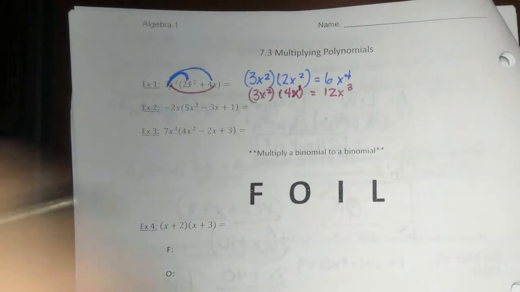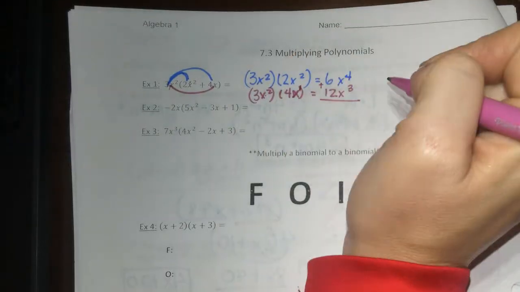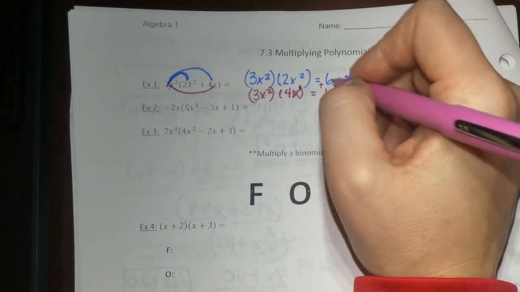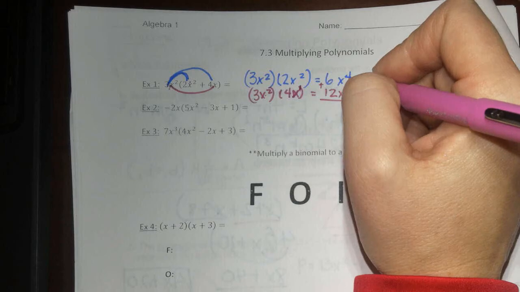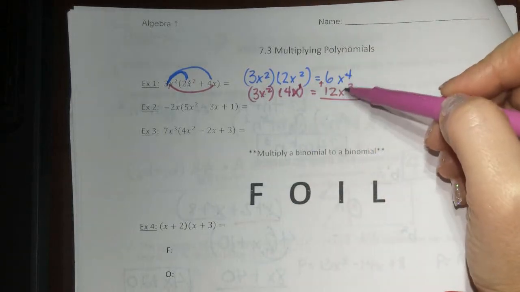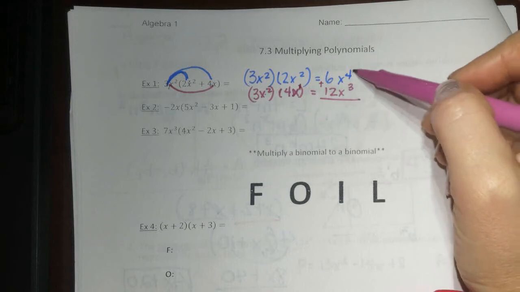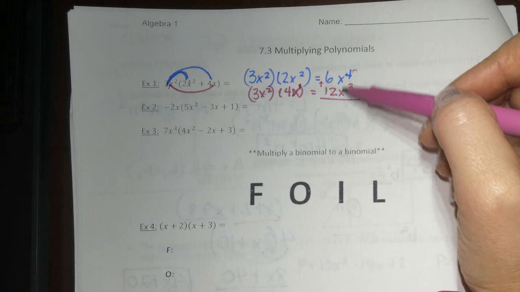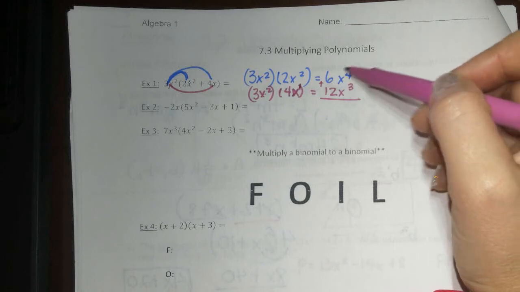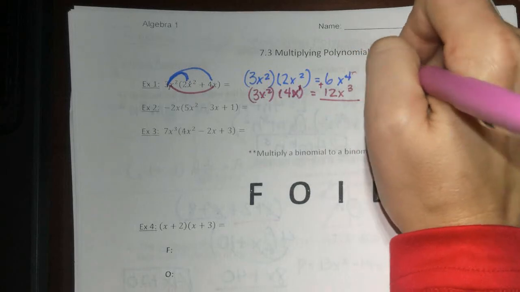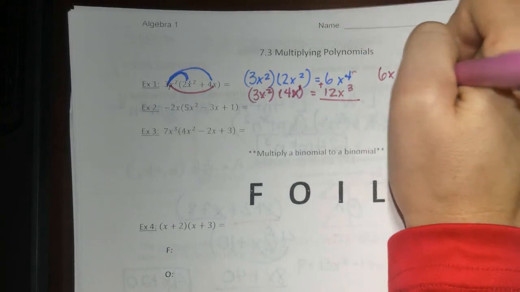What you do is you add those together, and you get what this is. Because remember, we cannot add terms whose exponents are not the same. So unless this is an x to the fourth, we cannot add this to it. Or unless this is an x to the third, we can't add this to it. So your answer just becomes 6x to the fourth plus 12x to the third.